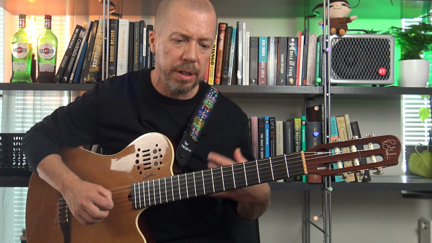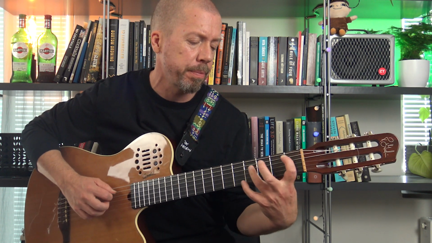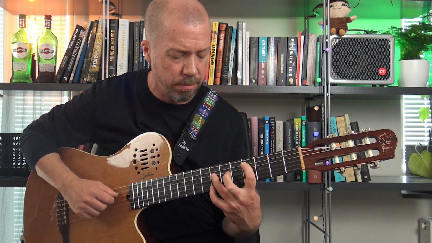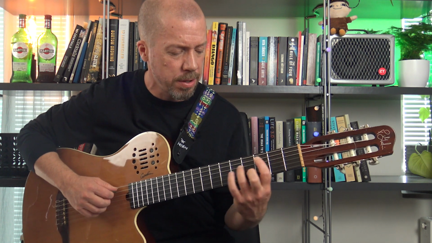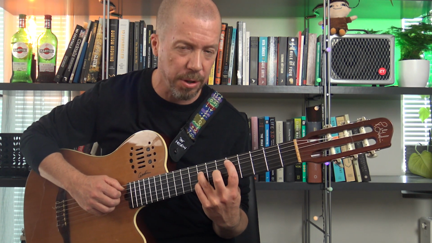Sometimes what they do in classical music is they delay the resolution, creating a diminished chord over. So C sharp diminished. And then D, but I play the diminished chord on top. Resolving it. And notice here the contrary motion.